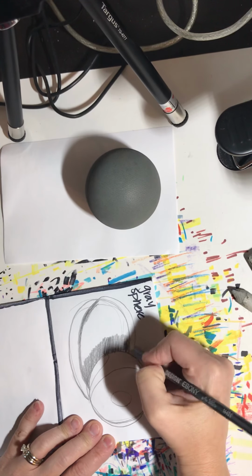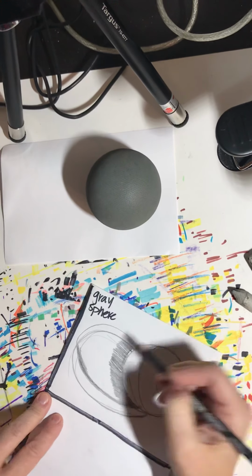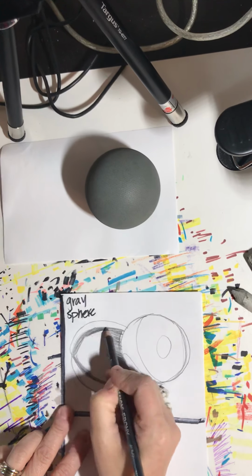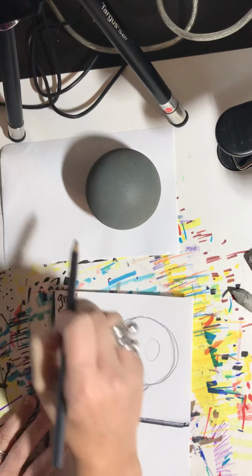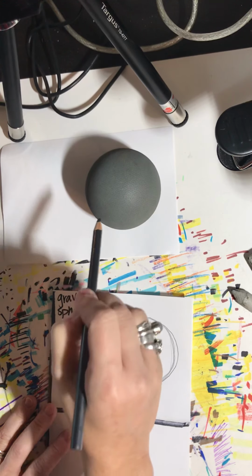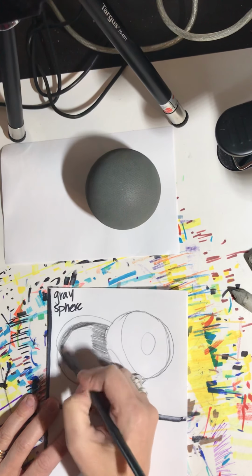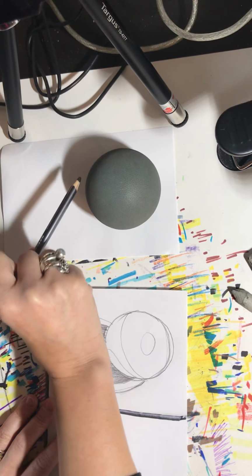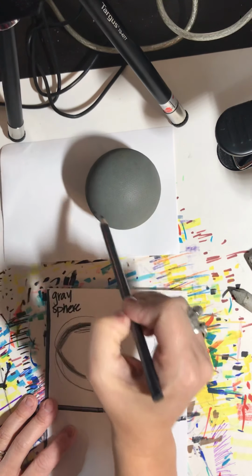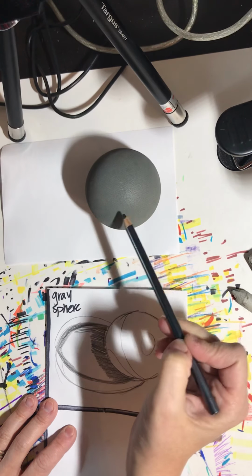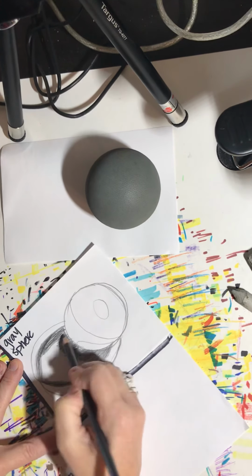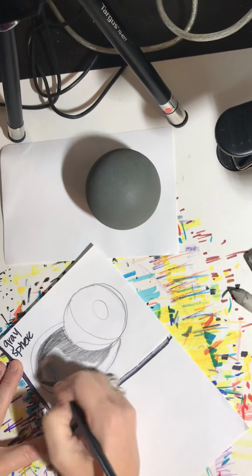And I'm paying attention to the shape of those values and not the color. And that's important because this whole sphere is gray. I know that the color of it is gray. But if I look at the value, I see black here. I see dark gray here. I see gray here. I see light gray and white here. That's why it's important for you to know the difference.